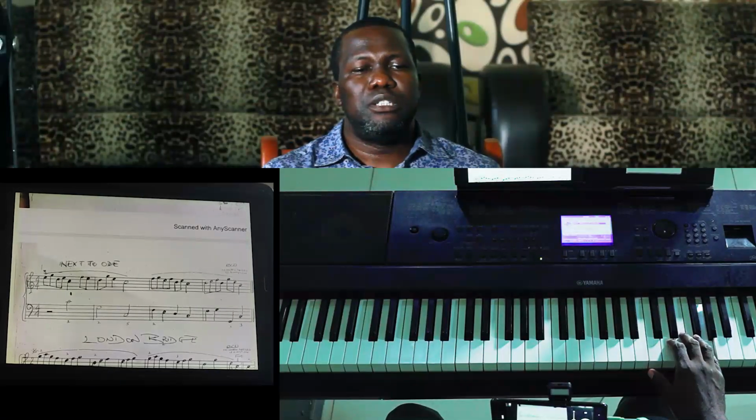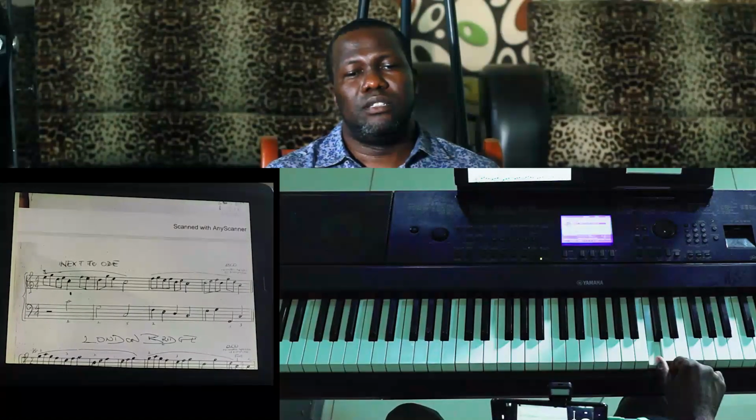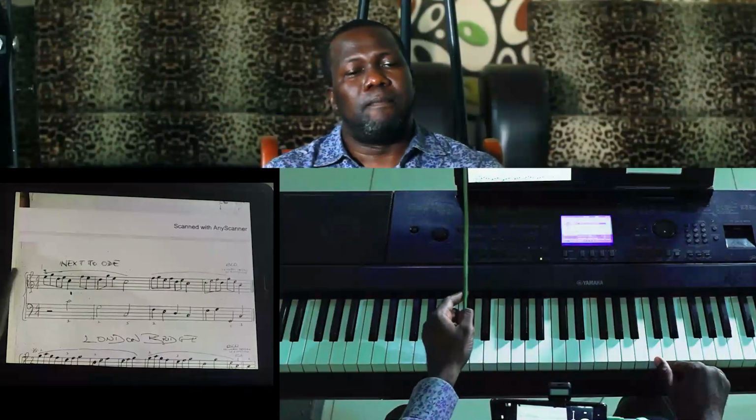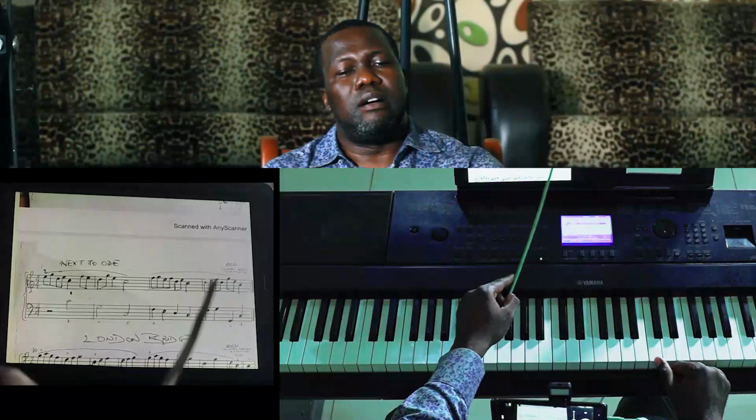E, G, D, E, C, F, E, D, G, E, C. From here, F, G, E, F, D, E, C. D, E, F, D, G, E, C. So these are the notes you play on the right hand, and they are largely quavers.